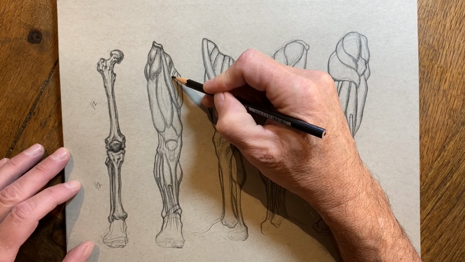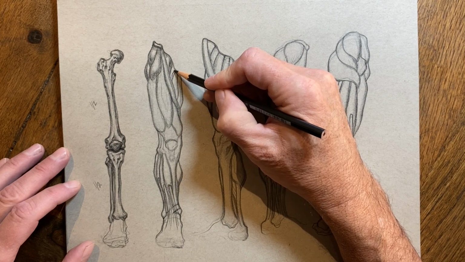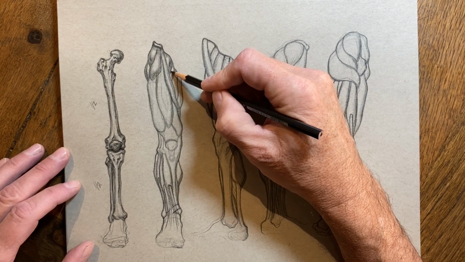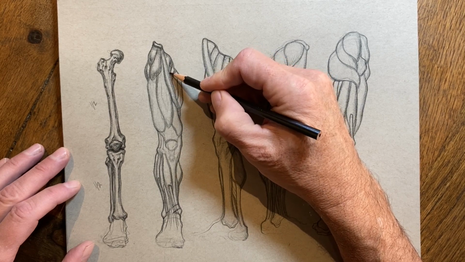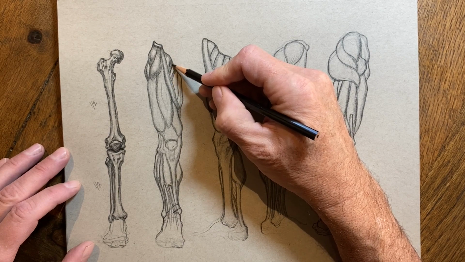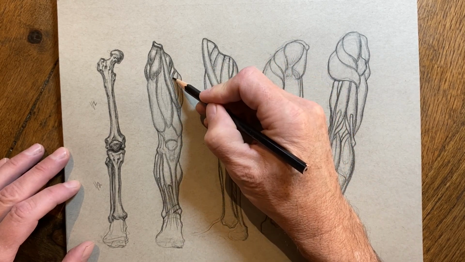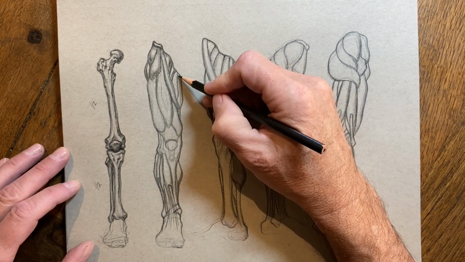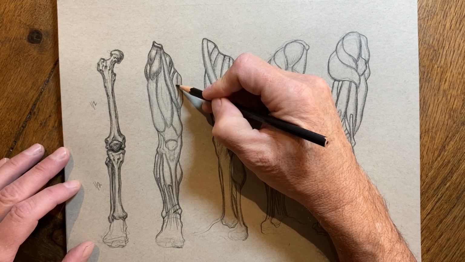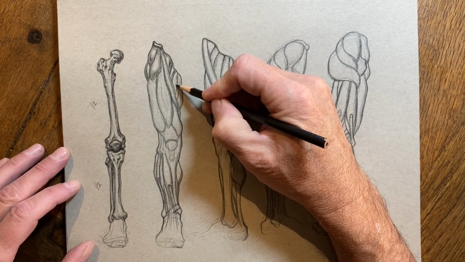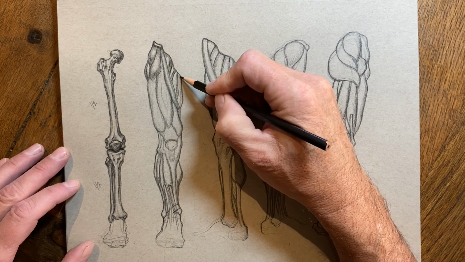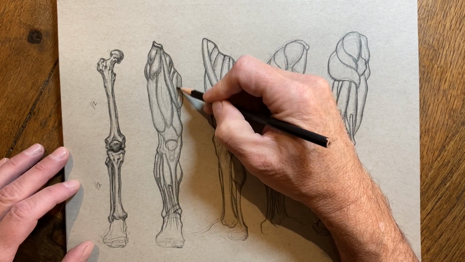The pectineus muscle has the same thing, core shadow with reflected light. A little bit of cast shadow in here to separate between the muscles. Same in here, I want it a little bit darker in there, so cast shadow inside that form. Then the adductor longus muscle is going to have core shadow through here with a reflected light, and all of this is going to fall into shadow.